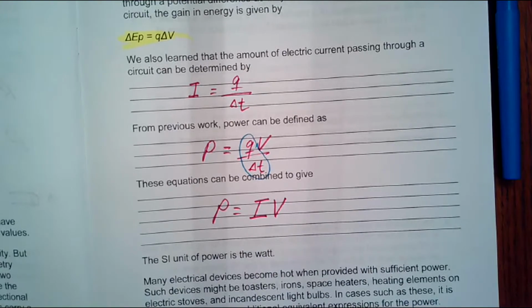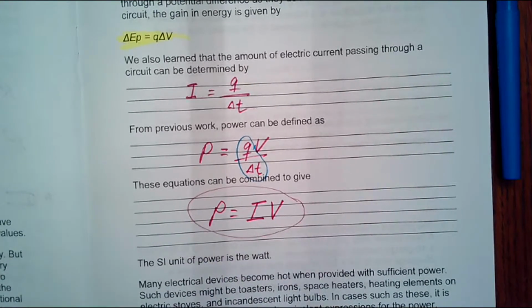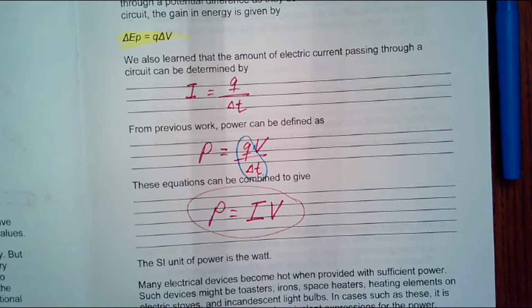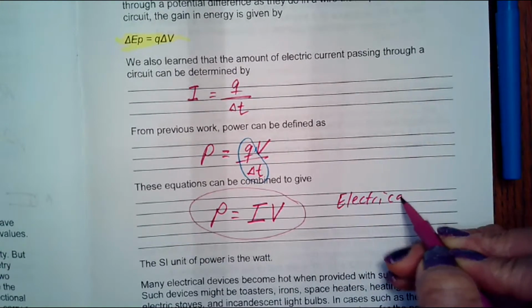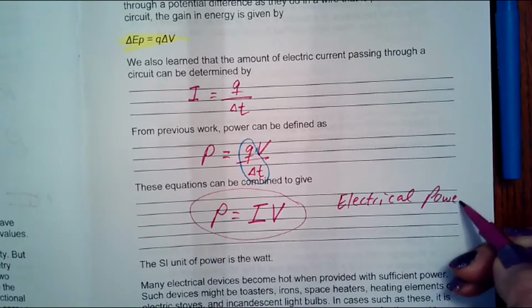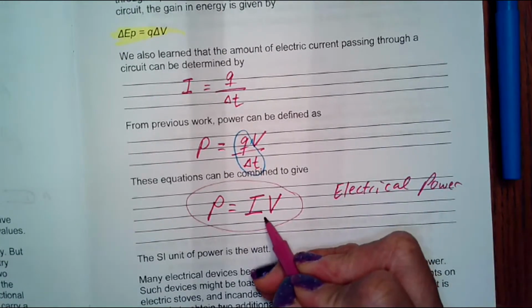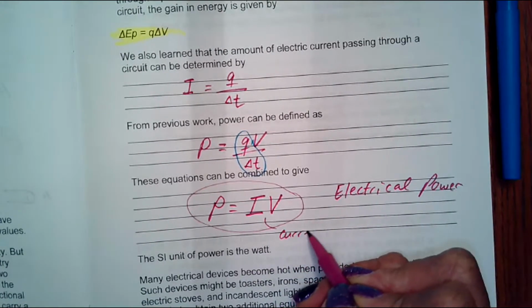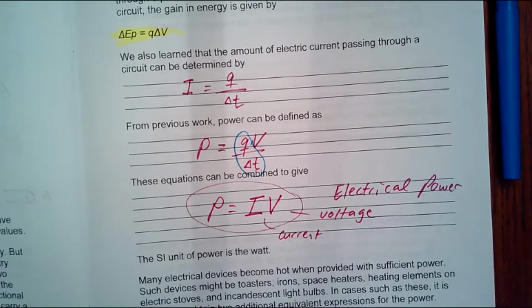So power is current times volts. So this is another equation that we can now use to solve for electrical power. So electrical power is current times voltage, or potential difference.